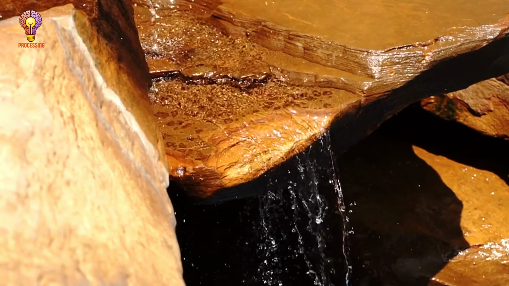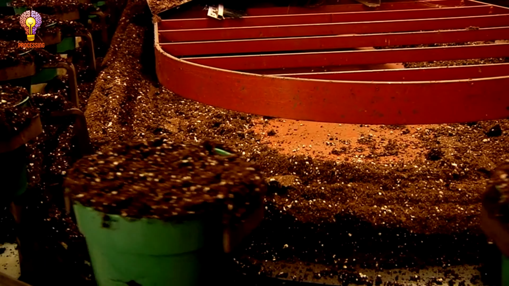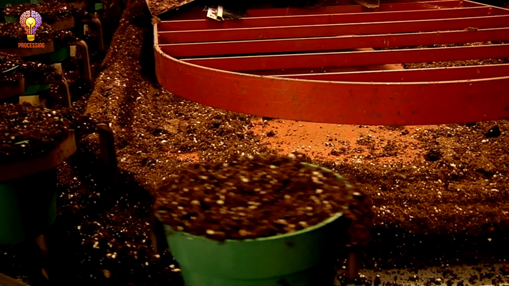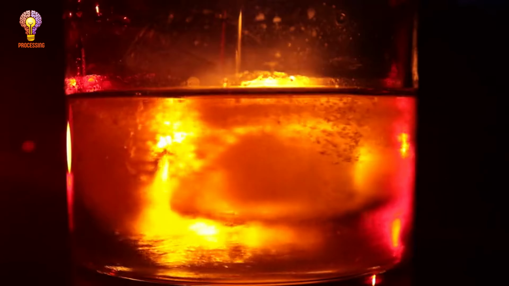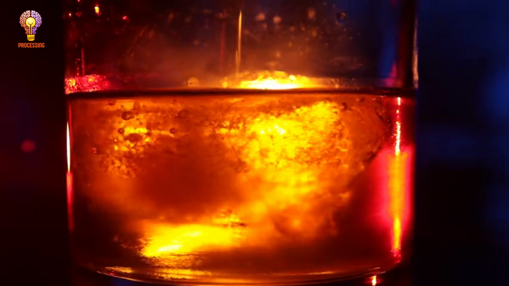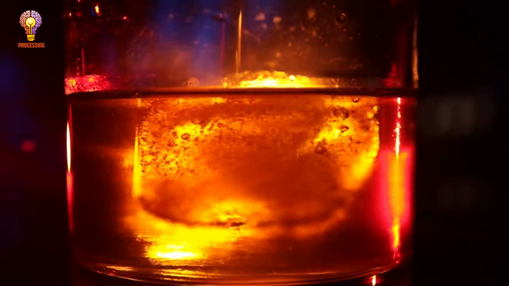Flotation for oxide. For many oxide ores, flotation is used to separate the metal-containing mineral from waste material. It's often followed by refining processes like electrolysis or smelting.